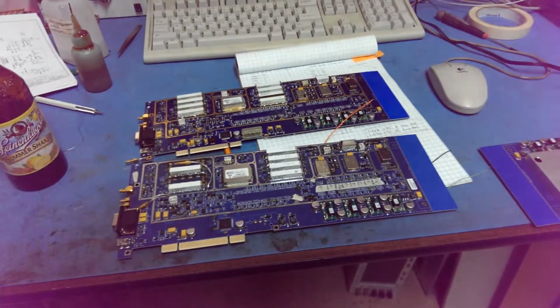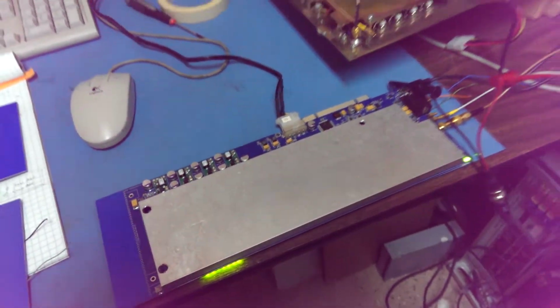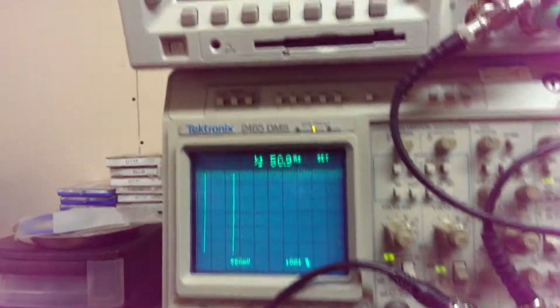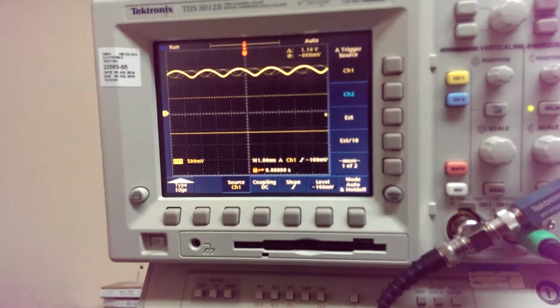So that's the progression of the tracking receiver. It is working pretty well. I've got a few minor noises and calibrations to work out yet, but overall it seems to be working.